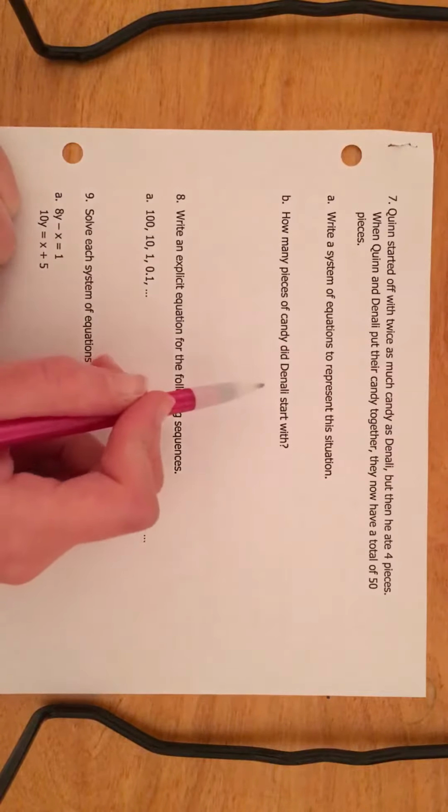This is problem number 7 from the Chapter 8 closure packet. Quinn started off with twice as much candy as Denali, but then he ate 4 pieces. When Quinn and Denali put their candy together, now they have a total of 50 pieces. So the first thing says to write a system of equations to represent the situation, and then find out how many pieces of candy Denali had.